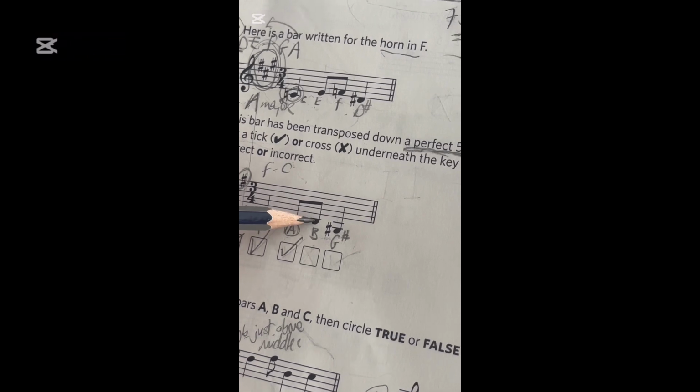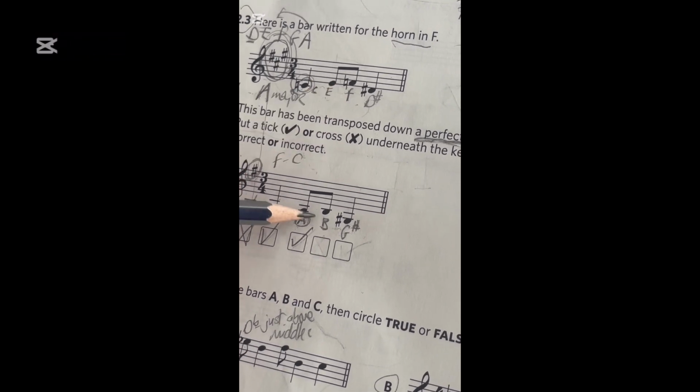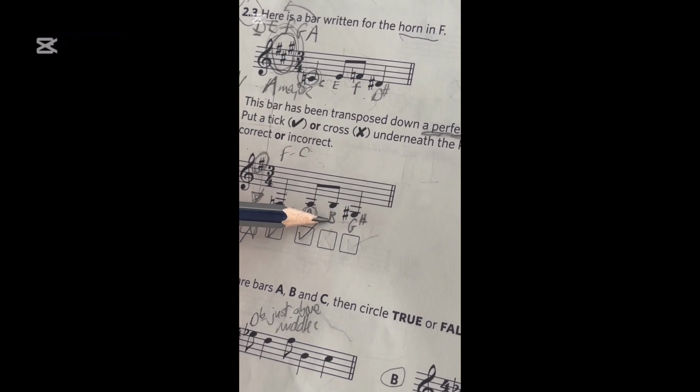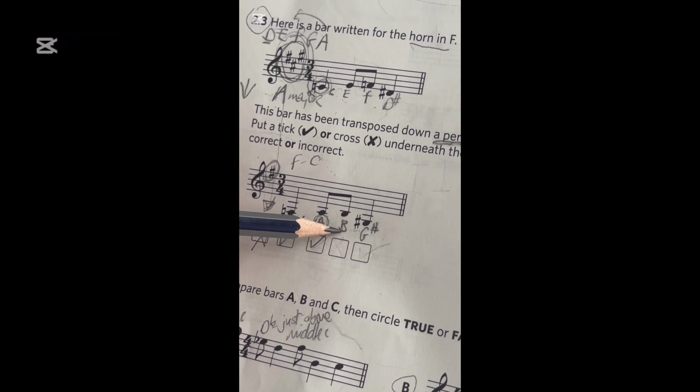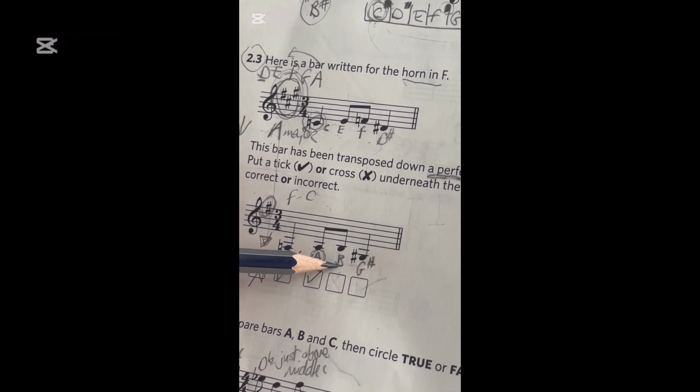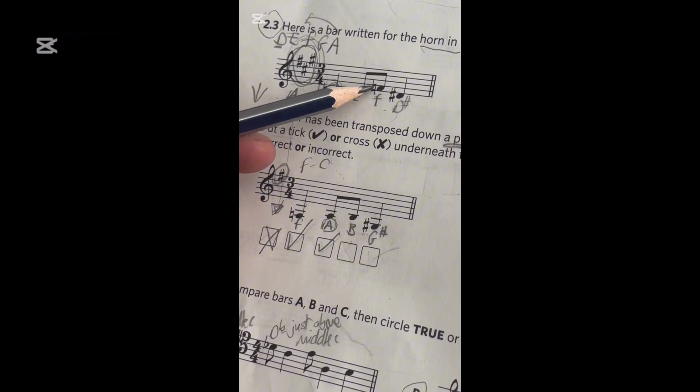The next one along then is B to F natural. So again, if you take B as in B major, B major has 5 sharps. So F is the very first of those sharps, F, C, G, D, and A. If it's a sharp, it would have been a perfect fifth, but it's a natural, so it's incorrect.